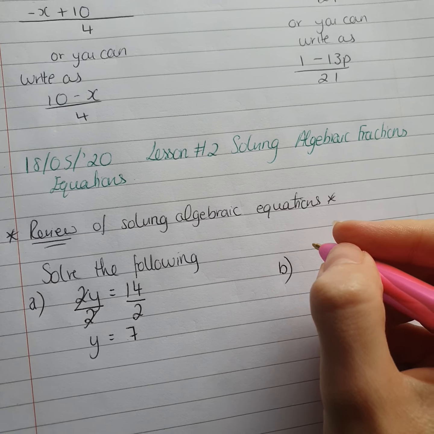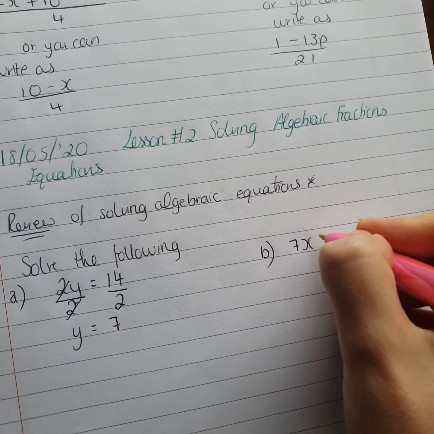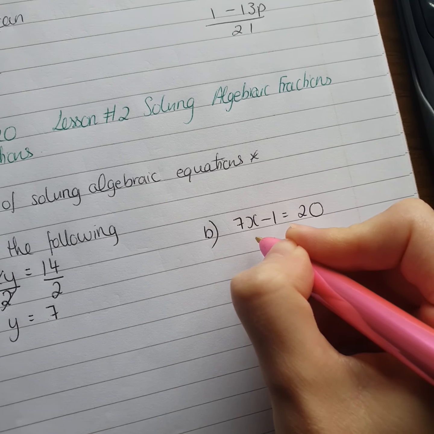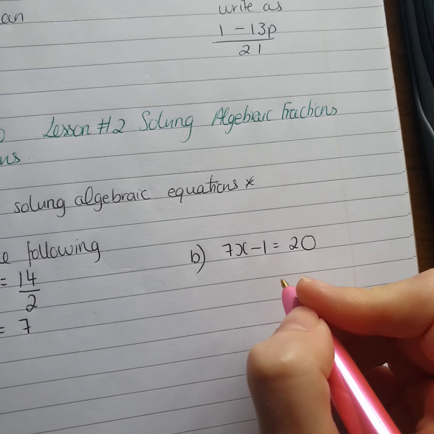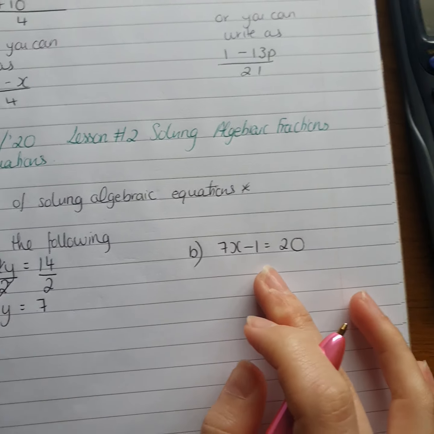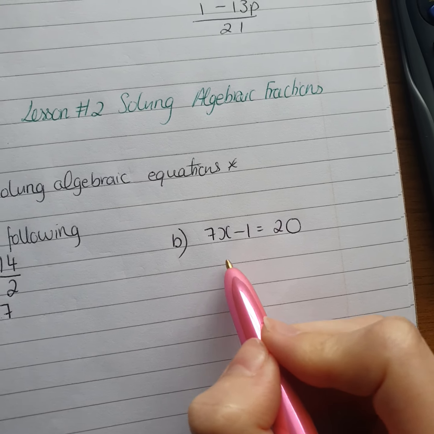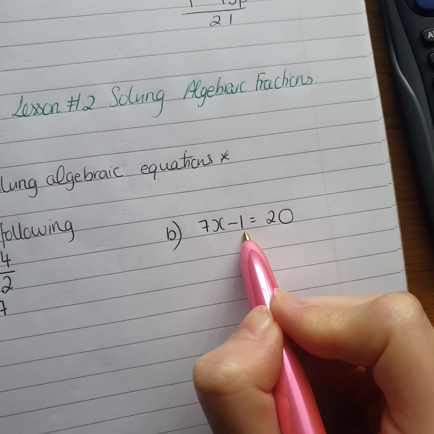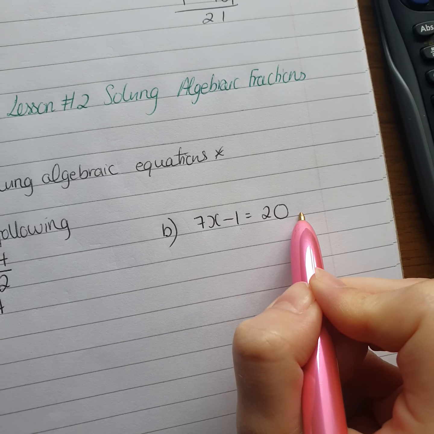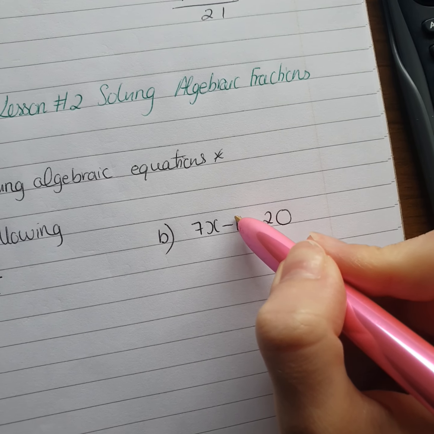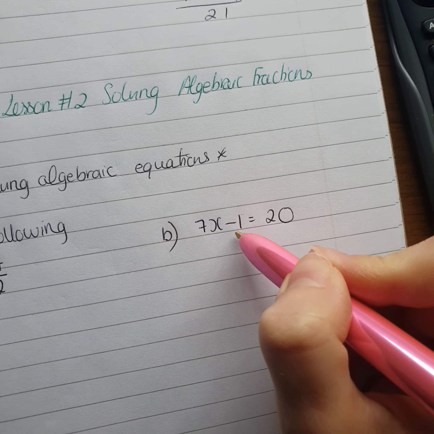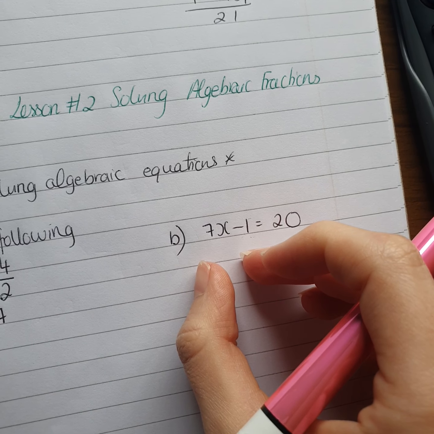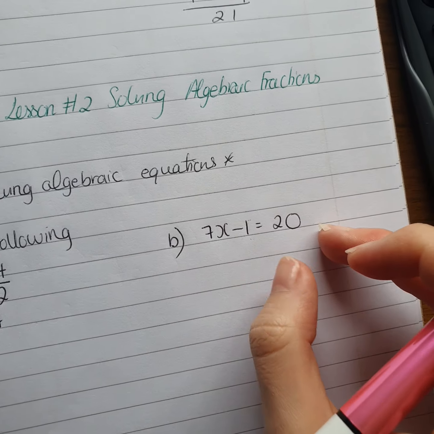Say we have solve 7x minus 1 is equal to 20. Remember, whatever I do to one side, I must do to the other side. Another way of looking at it is, we always want to keep x's on the left-hand side. So I don't want this minus 1. How do I get rid of that minus 1? I plus 1. Whatever I do to one side, I must do to the other side. Or else, another way of looking at it is, this minus 1 needs to move to the other side, because my x's or my y's or whatever my variable is stays on the left-hand side, and my numbers or constants stay on the right-hand side.